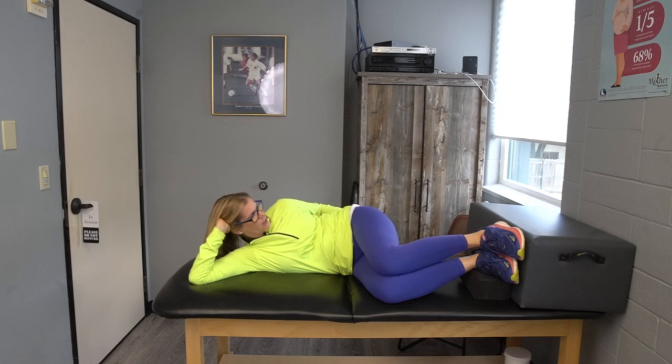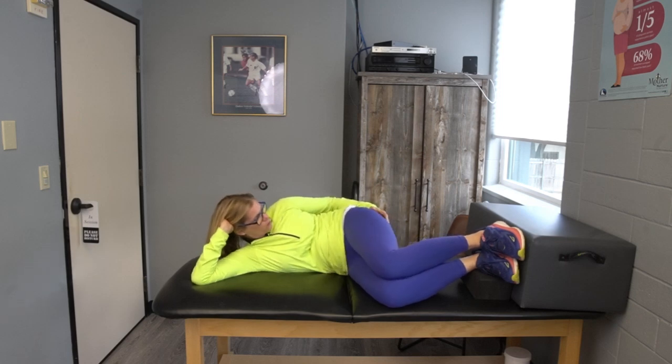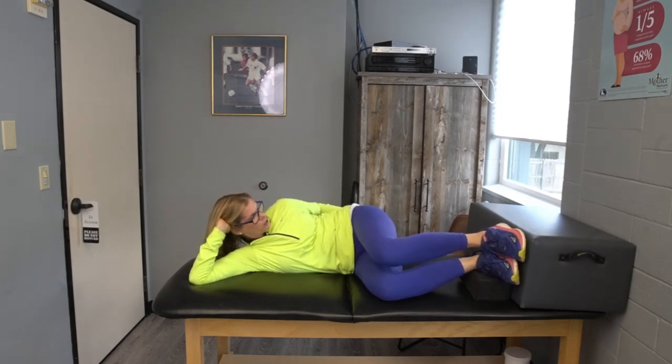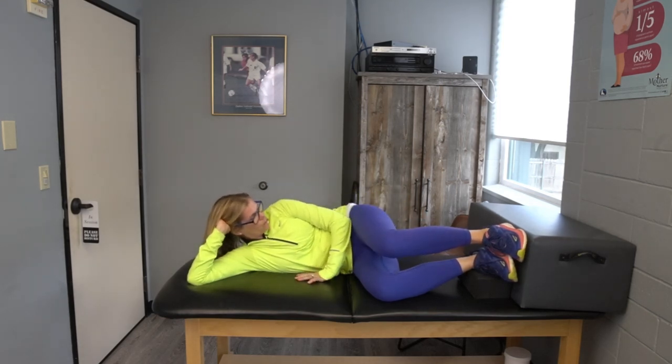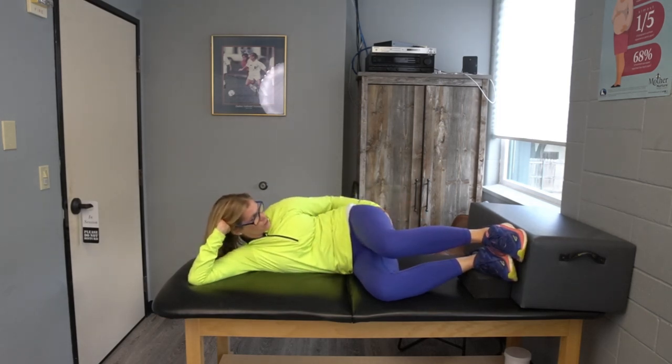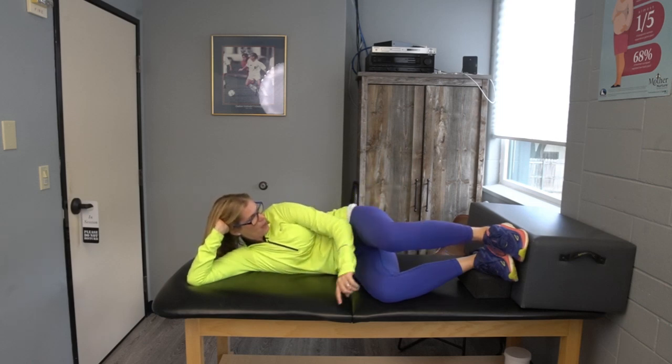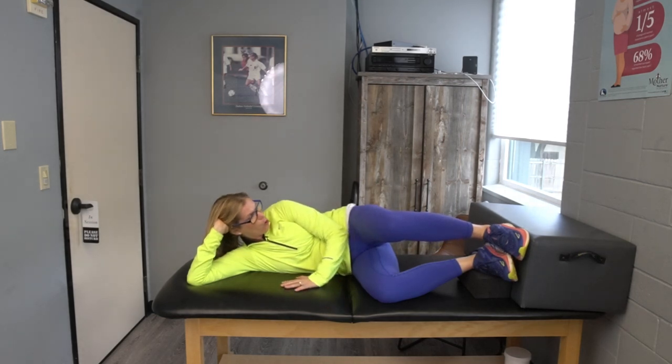So what you'll do is you're going to tuck just a little bit, like put that back pocket and tuck it down a little bit. It doesn't have to be a forceful tuck. You're just tucking just a little bit. Then you're going to push the heel into the table. This is going to get those hip extensors firing, especially when you get that little bit of tuck. Then you're going to take the knee and drive it forward a little bit and then lift up. And you're going to hold that.